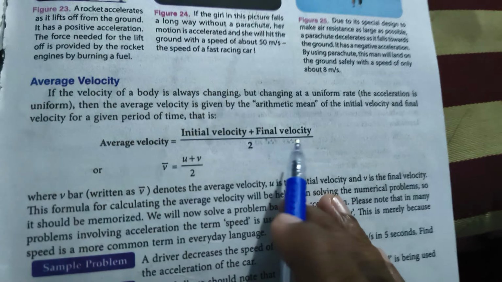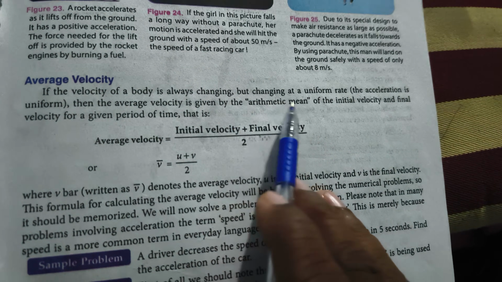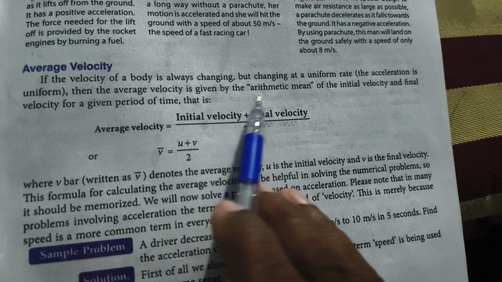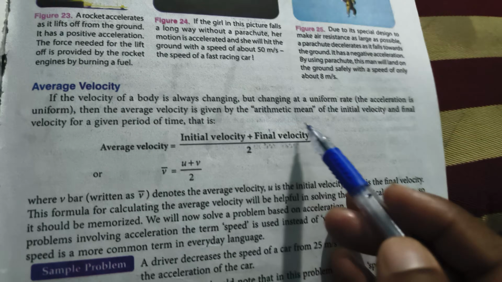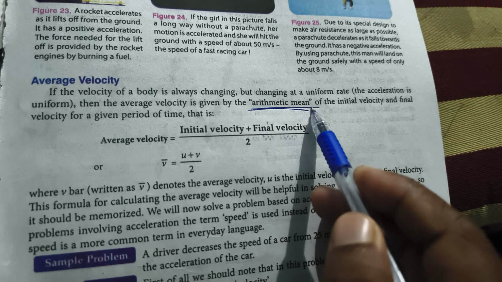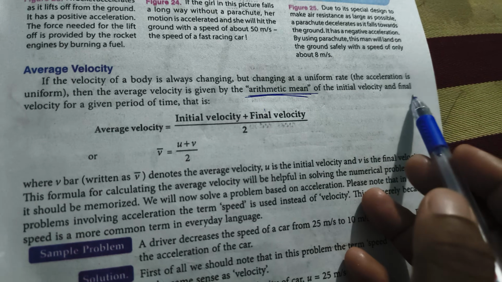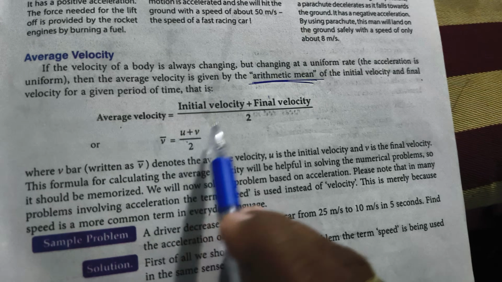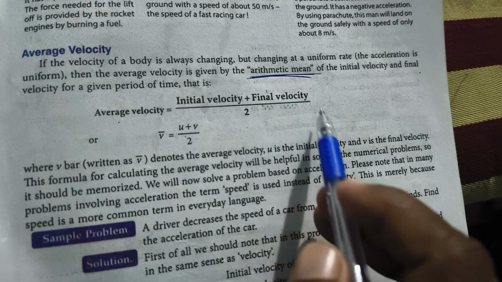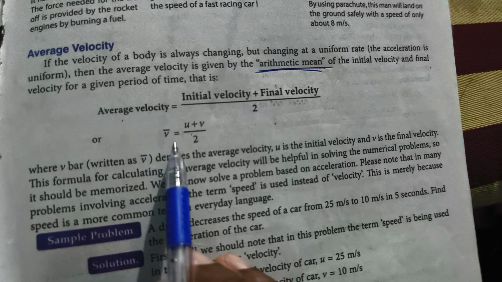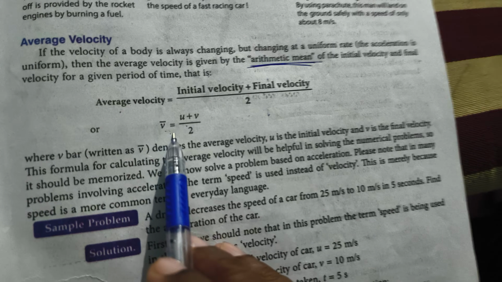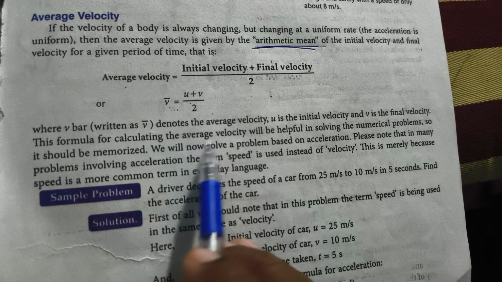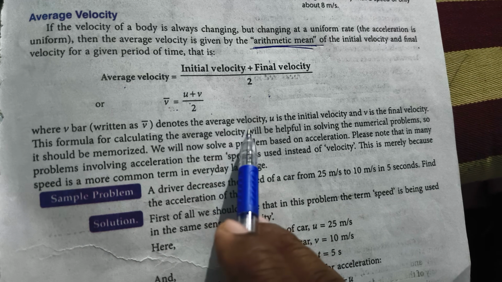If the velocity of a body is always changing, but changing at a uniform rate, then the average velocity is given as the arithmetic mean of initial velocity and final velocity. So average velocity is equal to initial velocity plus final velocity divided by 2. It is represented as v bar, written as v bar equals (u plus v) by 2, which denotes average velocity.